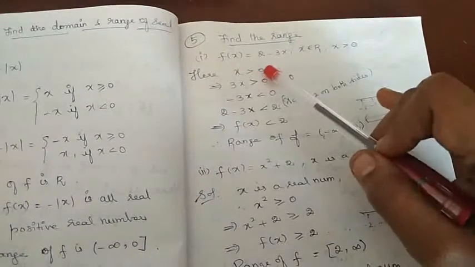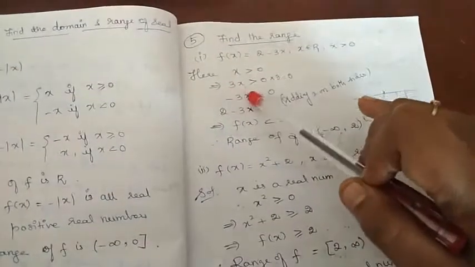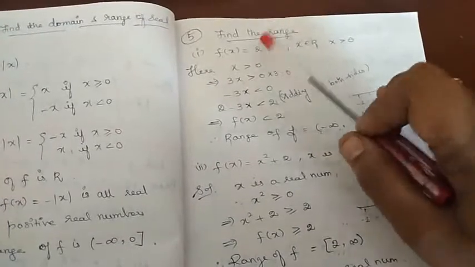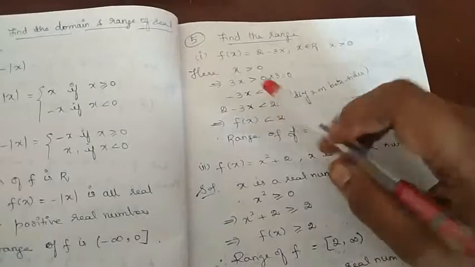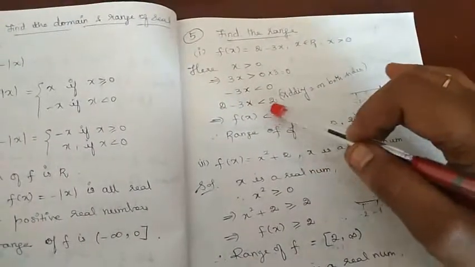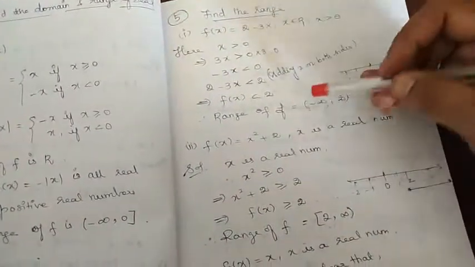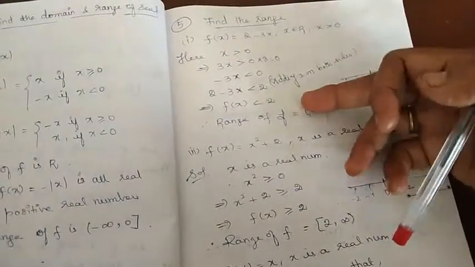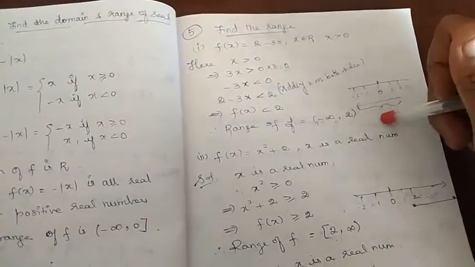If x is greater than 0, 3x will also be greater than 0. What will happen to minus 3x? It will become less than 0. Why is it minus? Because it is there in the question. Then 2 minus 3x is less than 2, because we are adding 2 on both sides. Now we got f of x. So f of x is less than 2, which means the range is going to be minus infinity to 2. Less than 2 means this side. Right. So minus infinity to 2. This is how you have to find the range.